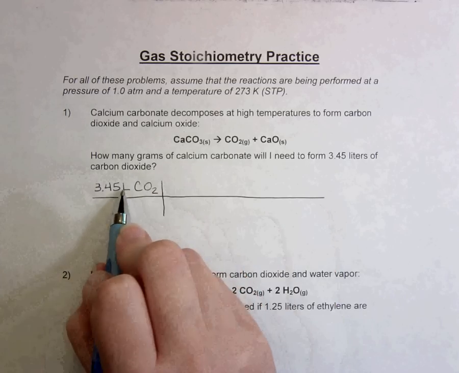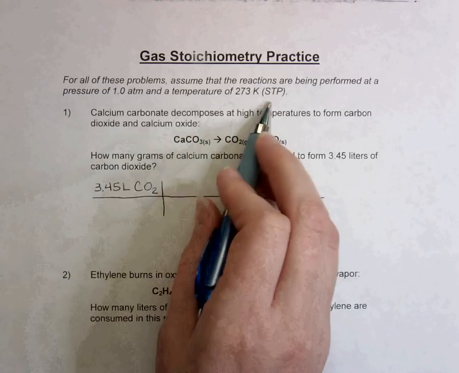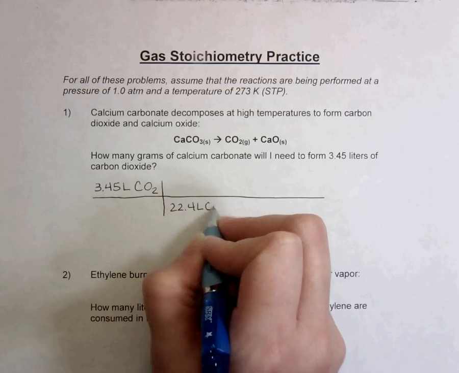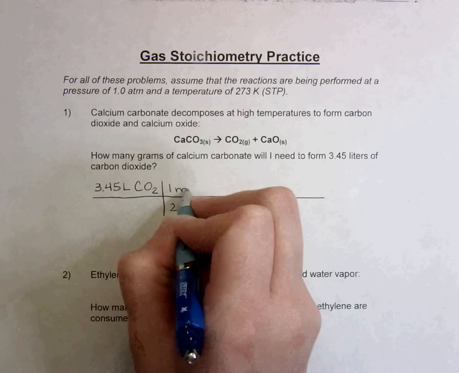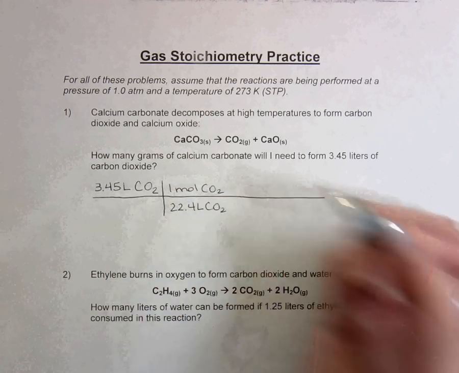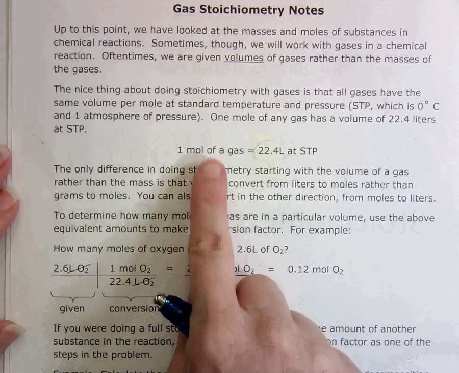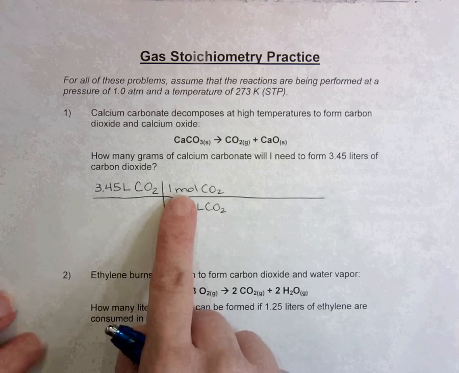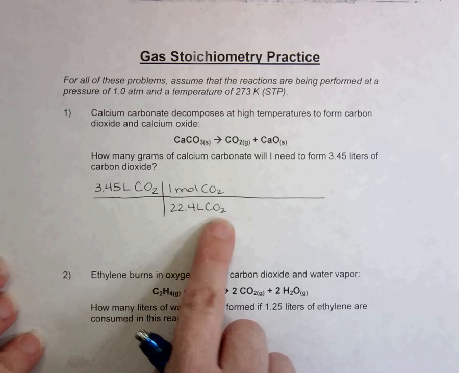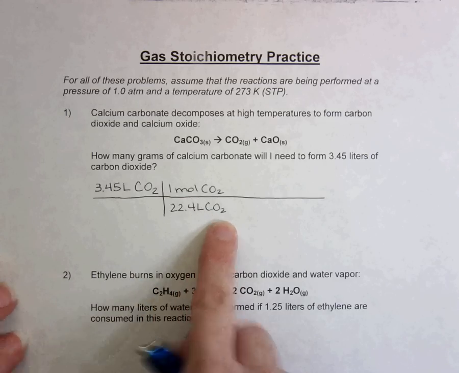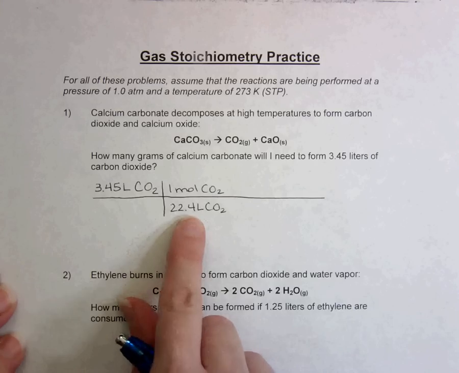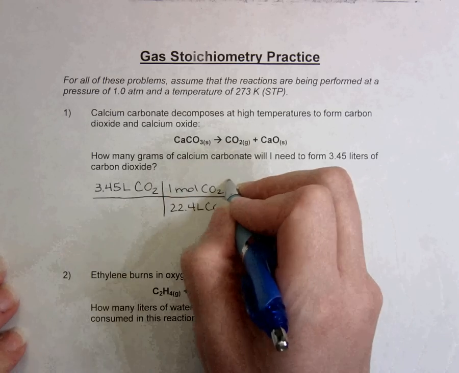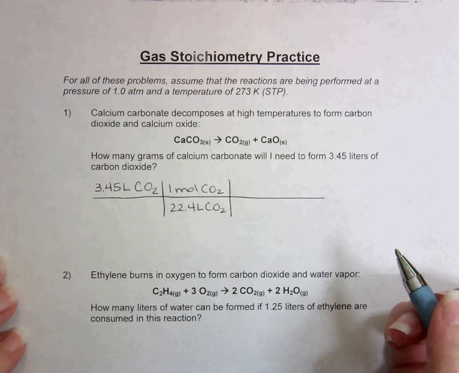Since I have liters on top, and this is at standard temperature and pressure, I'm going to put 22.4 liters of CO2 is 1 mole of CO2. Remember, that's from our notes: 1 mole is equal to 22.4 liters of the gas. So I didn't have to add up the masses of C and 2 O's to get this. Liters on top, liters on bottom. I changed my liters into moles, which is always our first step in stoichiometry problems. And then I can go back and compare my moles to moles just like I did before.